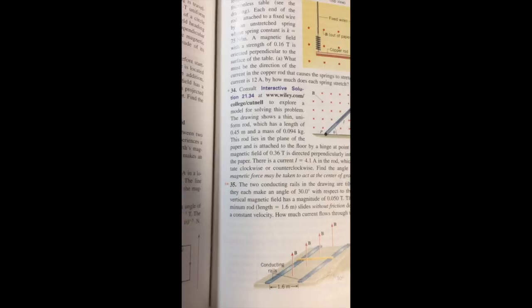Alright, so today I'm going to be going over question 34, which says the drawing shows a thin uniform rod which has a length of 0.45 meters and a mass of 0.094 kilograms. This rod lies in the plane of the paper and is attached to the floor by a hinge at point P. A uniform magnetic field of 0.36 T is directed perpendicularly to the plane of the paper.